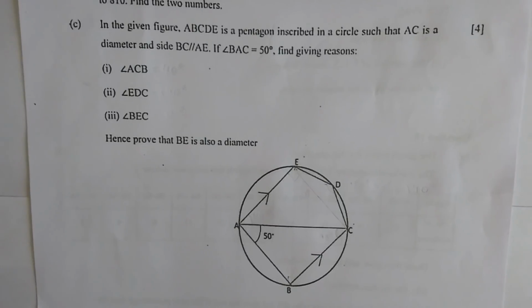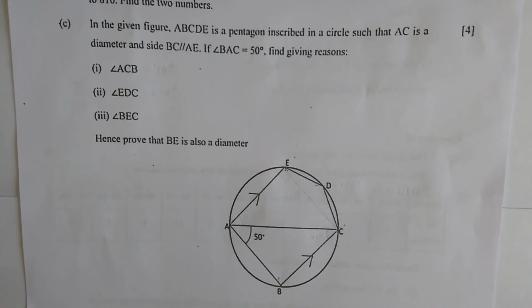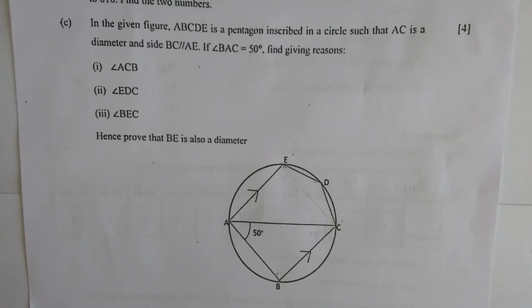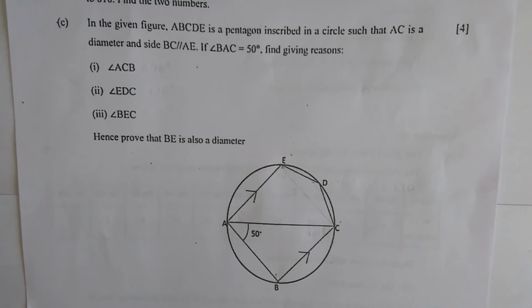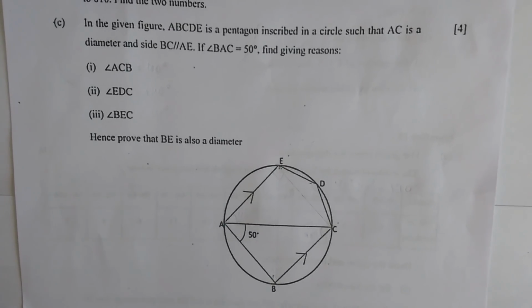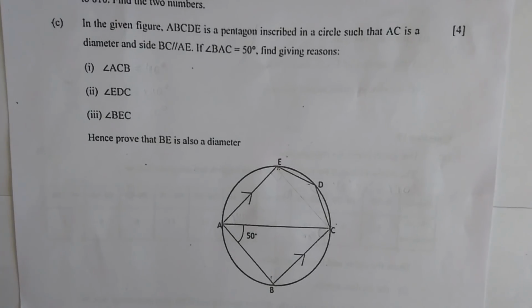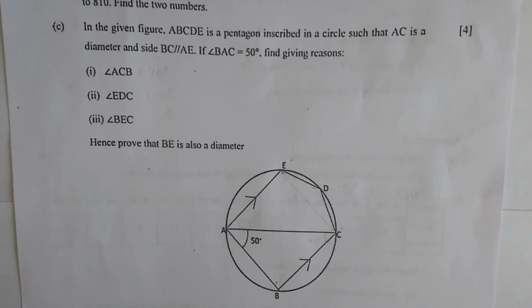We move on to part C, which is: in the given figure ABCDE is a pentagon inscribed in a circle such that AC is a diameter and the side BC is parallel to AE. If angle BAC is 50 degrees, you have to find, giving reasons: number 1, angle ACB; number 2, angle EDC; and number 3, angle BEC. You have to hence prove that BE is also a diameter.